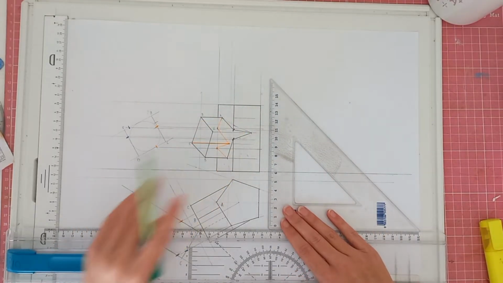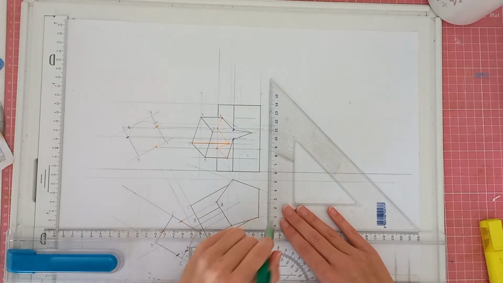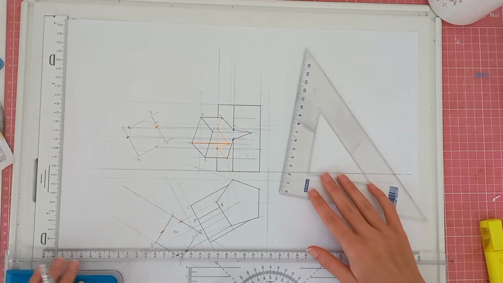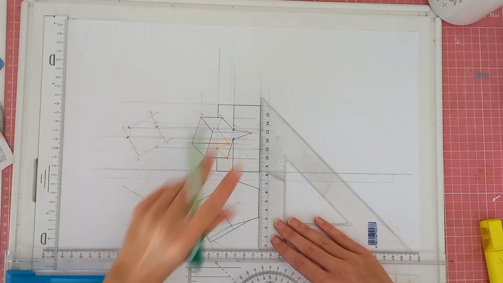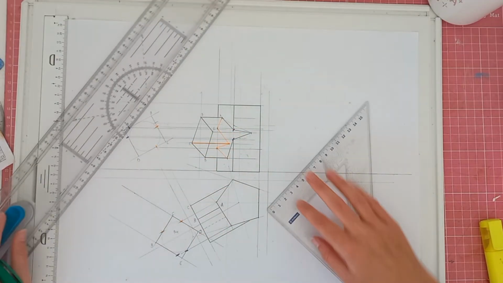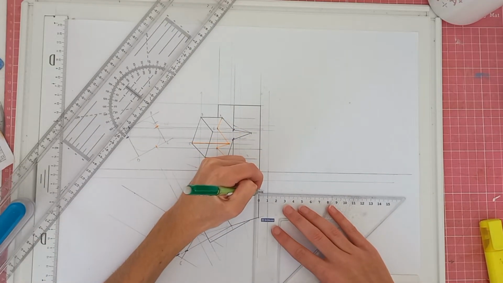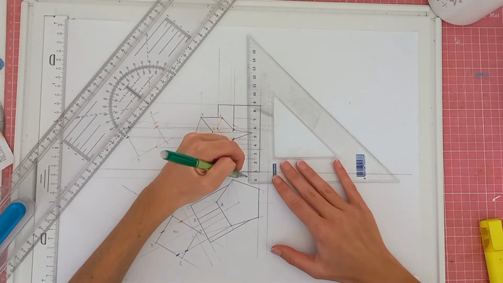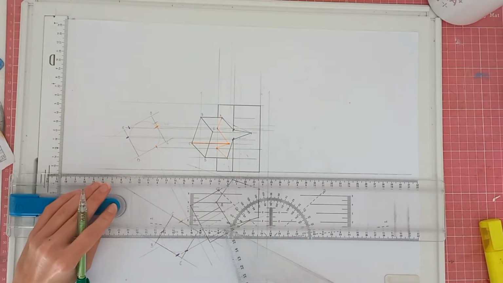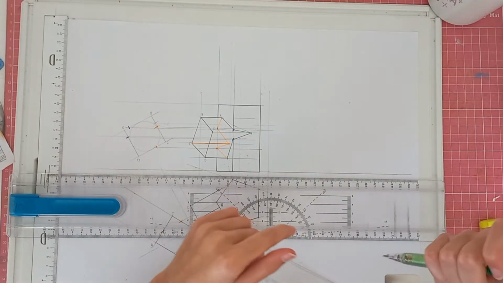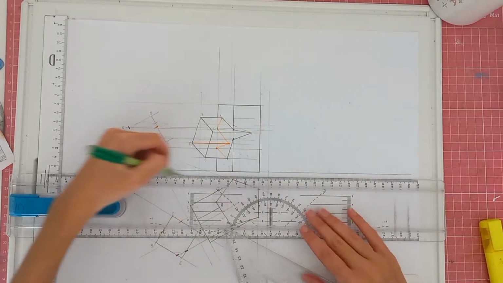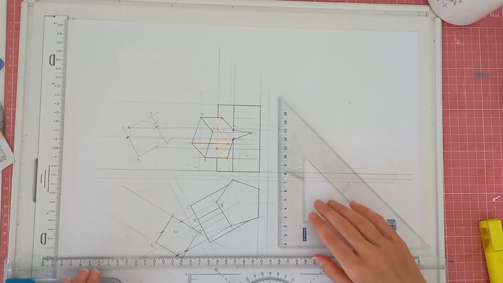Okay, so we're just going to make a line here with the gap of 10 that we've left. And then you can actually do the same over here if you need to. And then what you can do is halve these measurements. So this will be 5 and then this will be 5 as well. And the reason why we are doing that is just so that we can get our 45-degree points in.